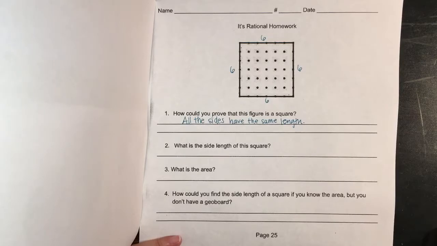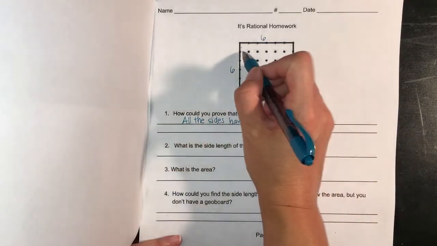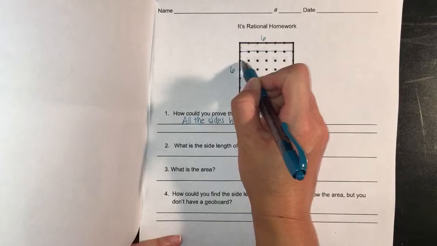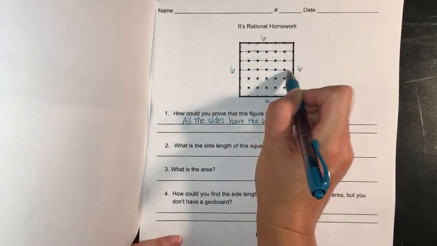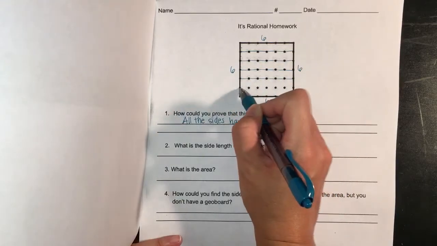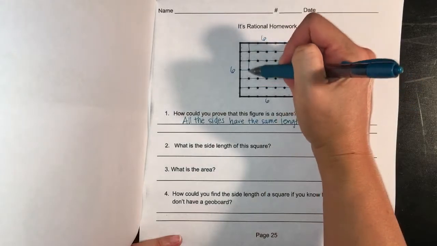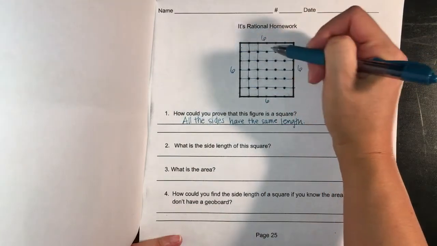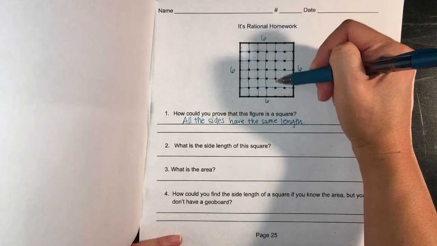Then it asks, what is the side length of the square? And luckily we already counted that, so go ahead and fill that in. Then it asks, what is the area? So if we know the area, we know that it's length times width. But for those of you who don't remember, you can connect all of the dots and draw out the squares and pretty much count the squares.